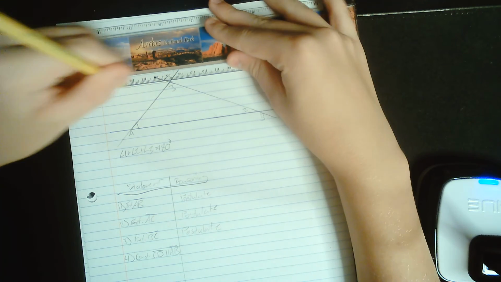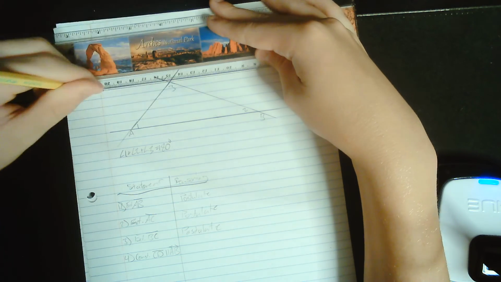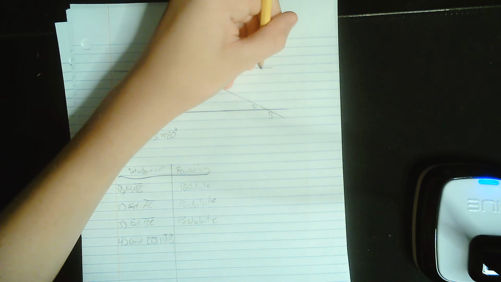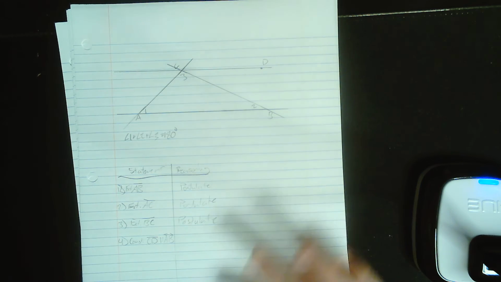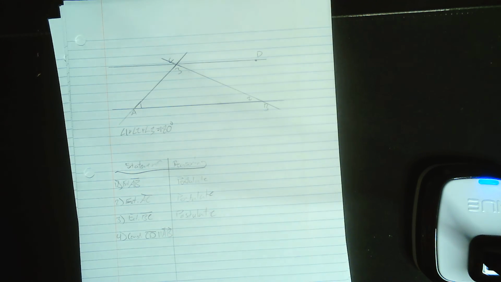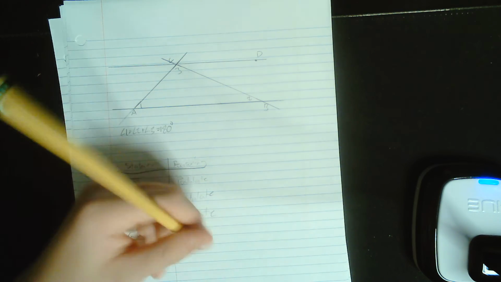So something like this, and say point D was here. Like so. This is known as the fifth postulate.